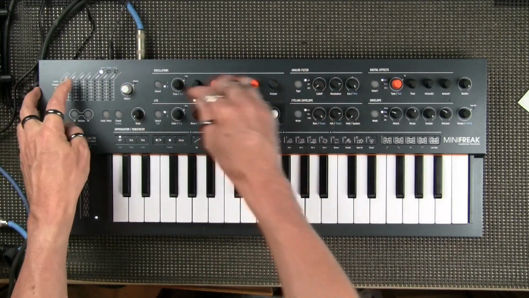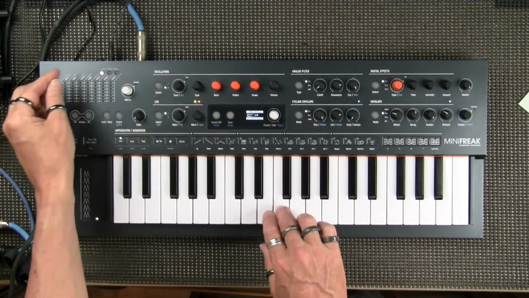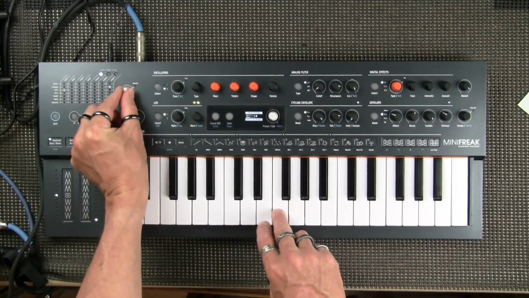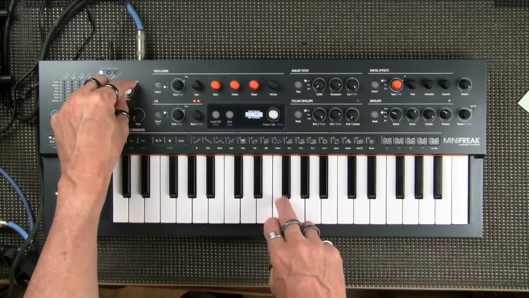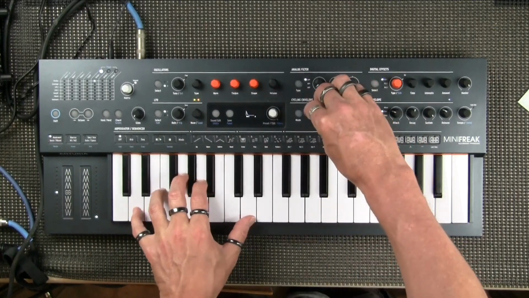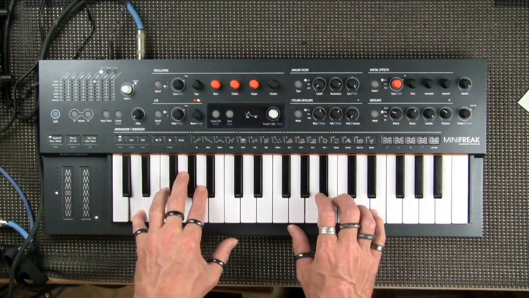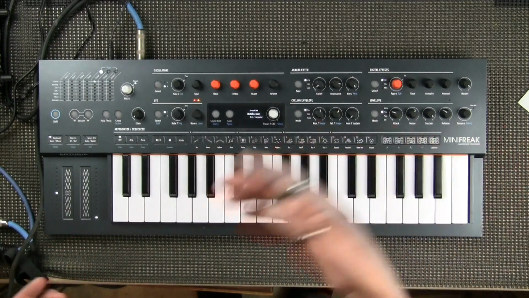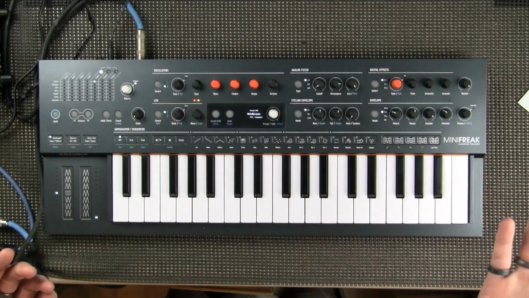Let's see, we're on 2. So here, let's do this. And since I'm using the cycling envelope for this, which we haven't talked about, to think I've made so many videos and we're still not even to the envelopes yet.